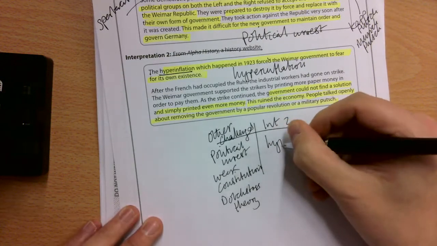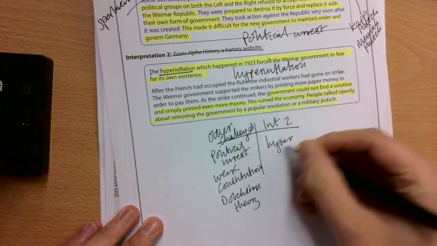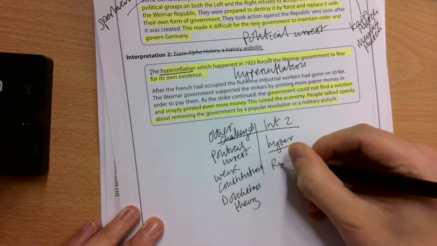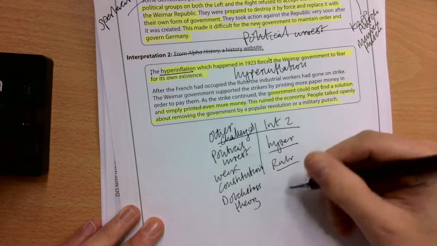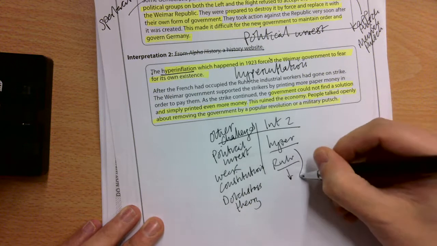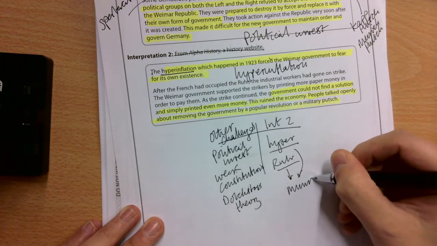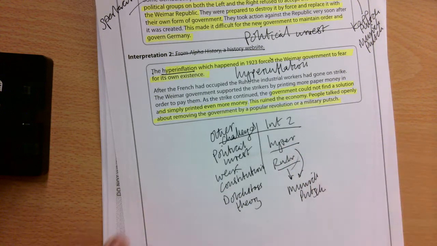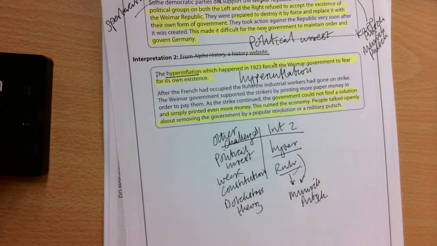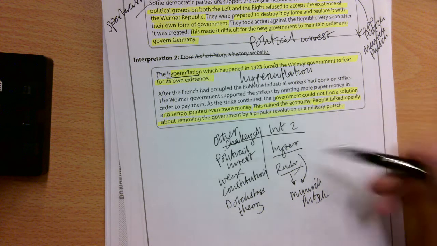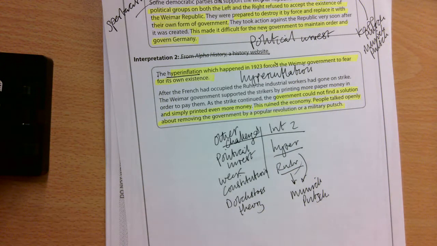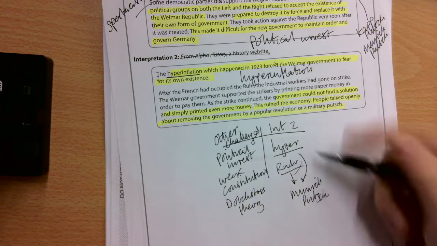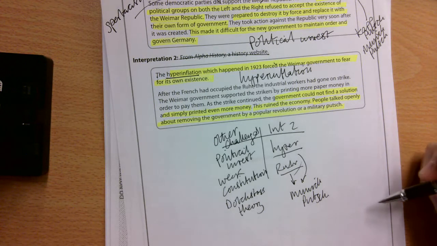And over here, you've got hyperinflation. I'm just going to note there, hyperinflation, Ruhr crisis, and probably from both of these, the Munich Putsch, because the putsch probably wouldn't have happened if it weren't for those two things. So I've got to make a decision to what extent I think that interpretation 2 is accurate, that the key challenge to Weimar was hyperinflation and the Ruhr crisis.